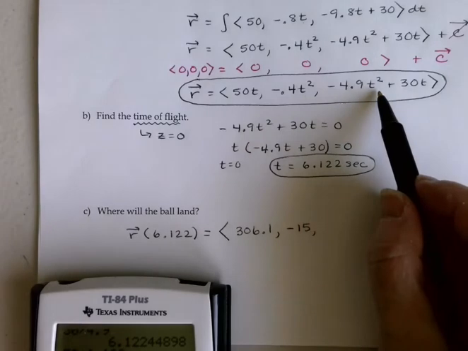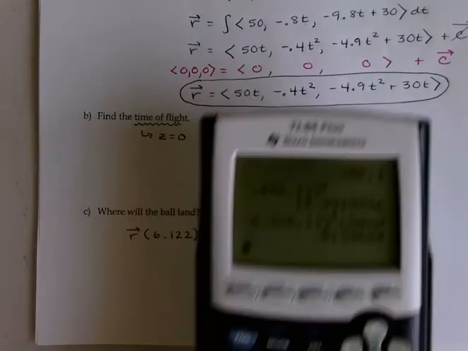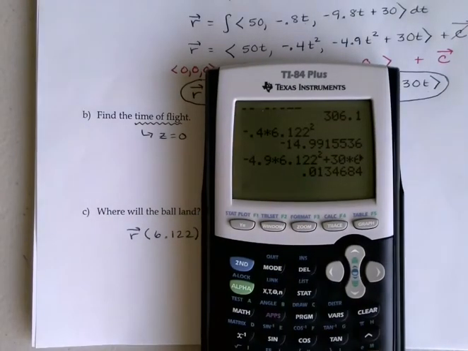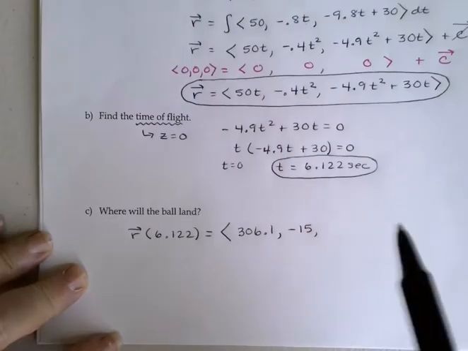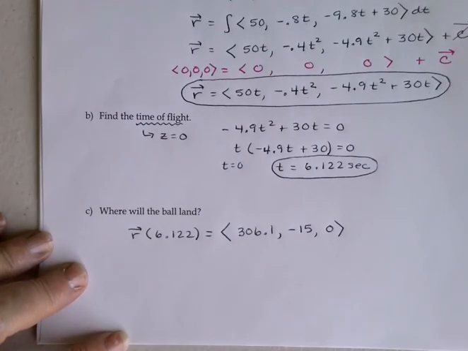And then finally, plugging 6.122 in here. I know that should give me 0. This just sort of serves as a double check. And I get 0.013 is actually what my calculator gives me. That's just round off error, right? That 6.122 was already a rounded off value. So I'm comfortable enough to call that 0. It is to 1 decimal place anyway. And it should be. The ball lands when z equals 0.